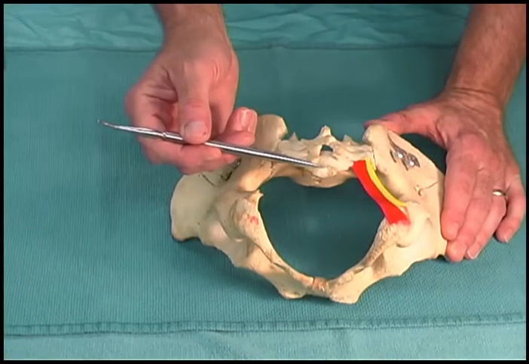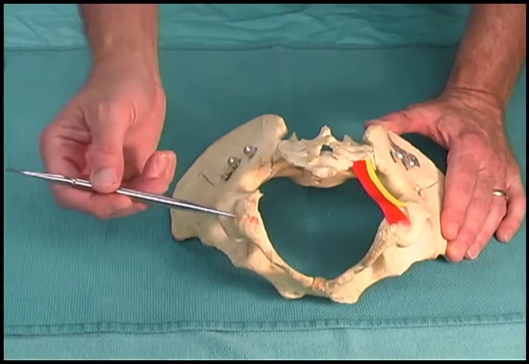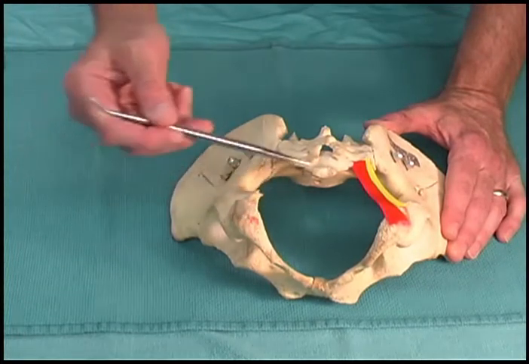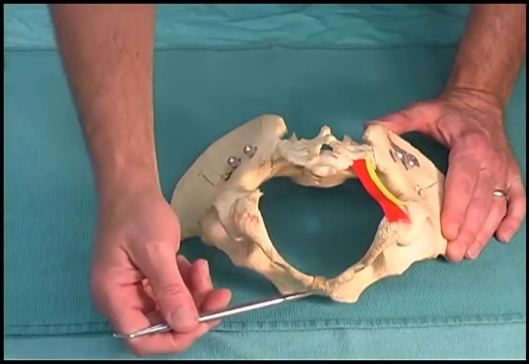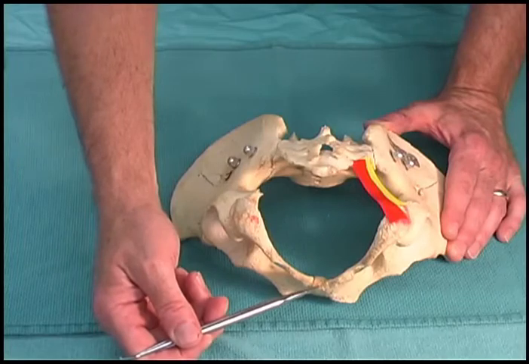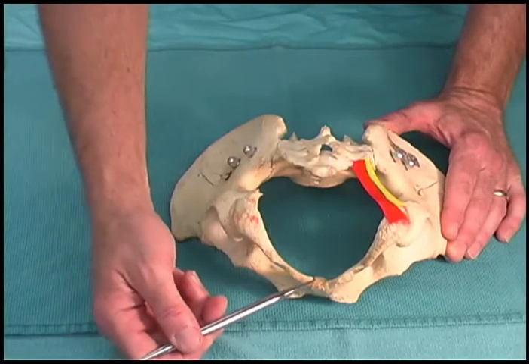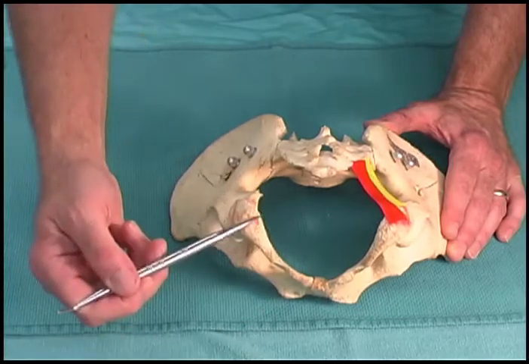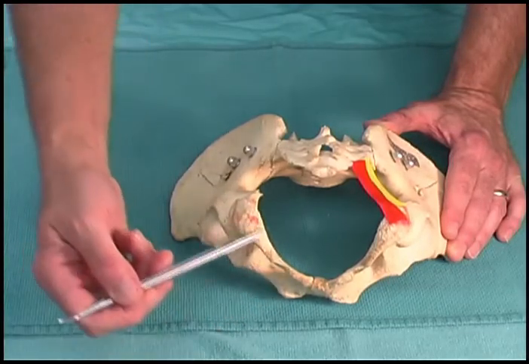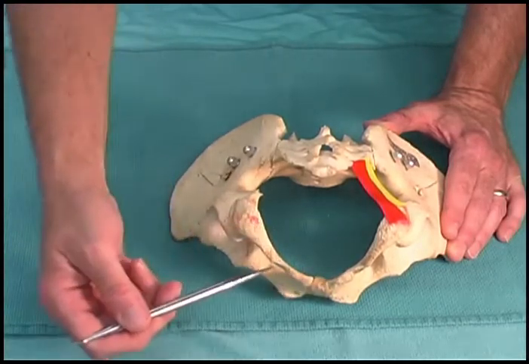Posteriorly, the tip of the sacrum or the coccyx. Off laterally on both sides would be the ischial tuberosities. And then anteriorly is the pubic symphysis down here. The other important bony landmarks would be this bar of bone that runs from the pubic bone back to the ischial tuberosity, called the ischiopubic ramus, and there'll be two of those.